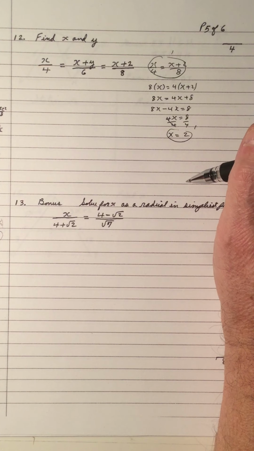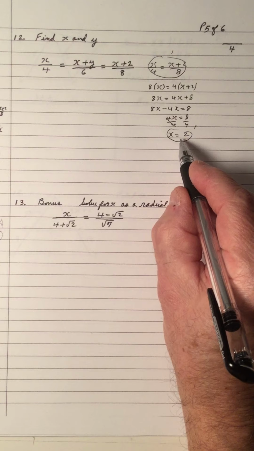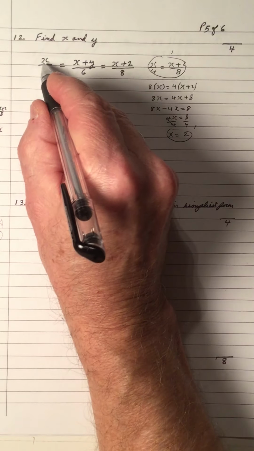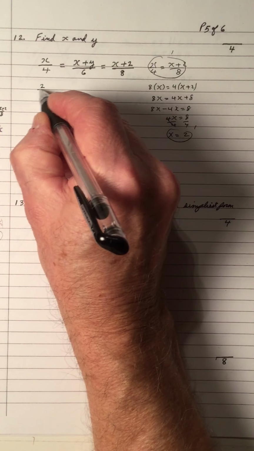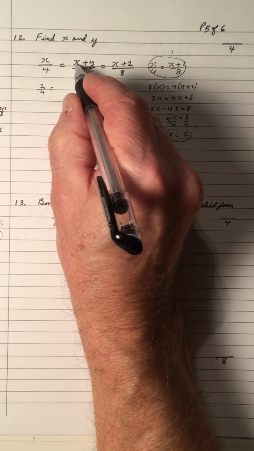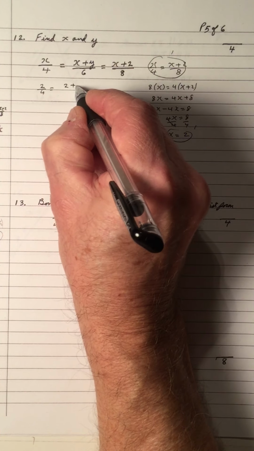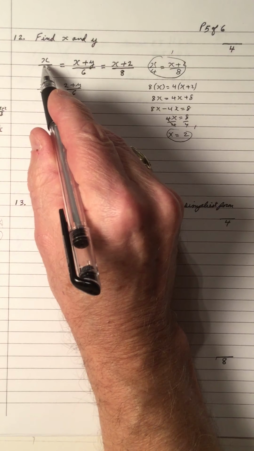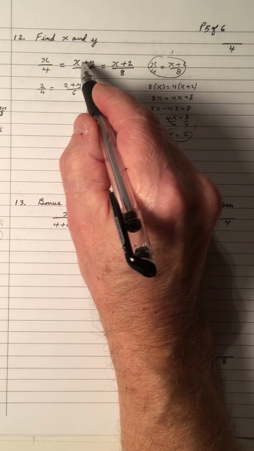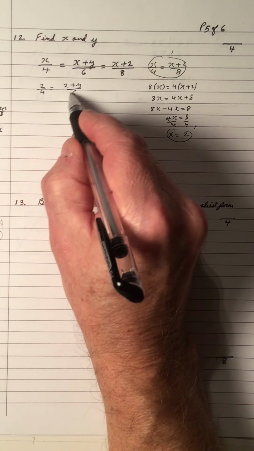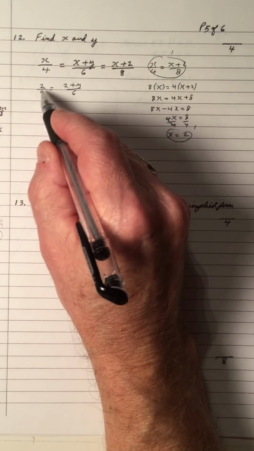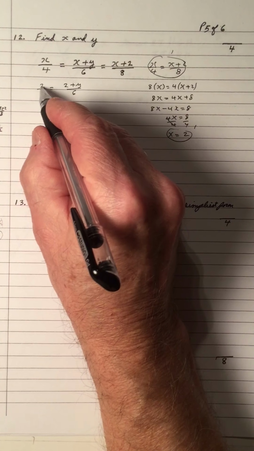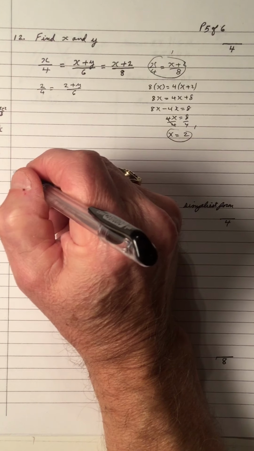So how do I get y? Well, to get y, I have to sub the x back in and see what happens. So I'm going to put the x back right here, and I'm going to put the x right here. Remember, I worked out the x is 2. So if I put 2 in place of x, now I have a proportion which has only a y, so I can solve this one. I could reduce this to a half, or I can leave it like that.